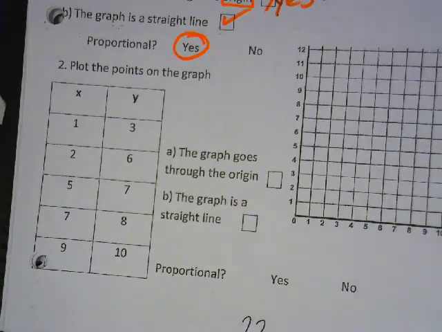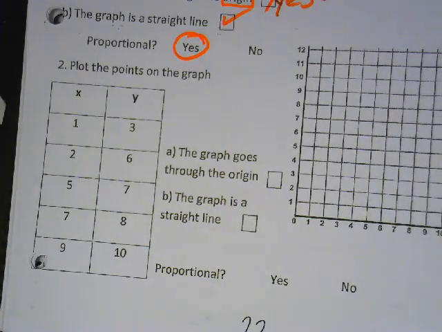You graph it before I do. I'll keep myself busy. What? No way.